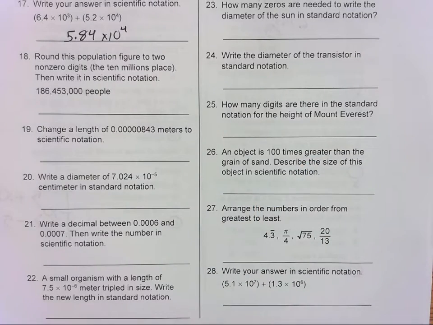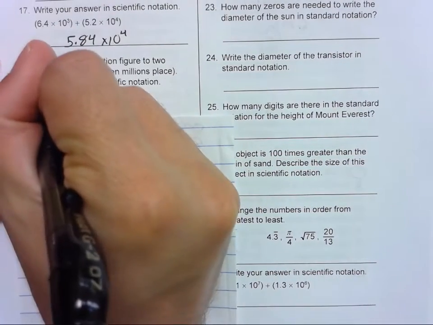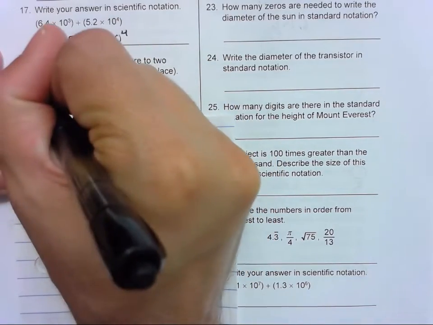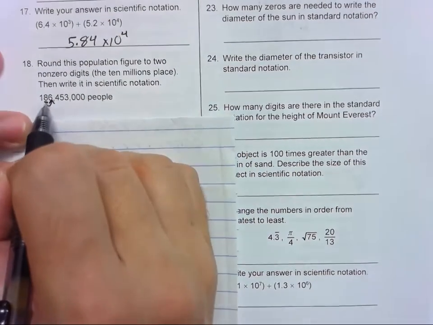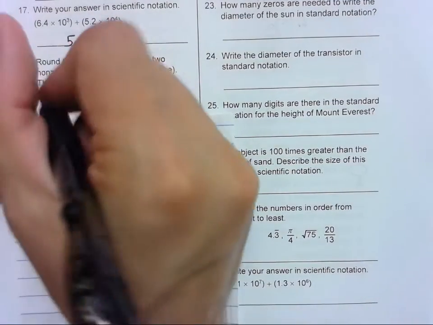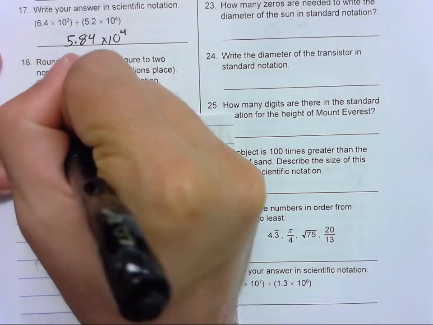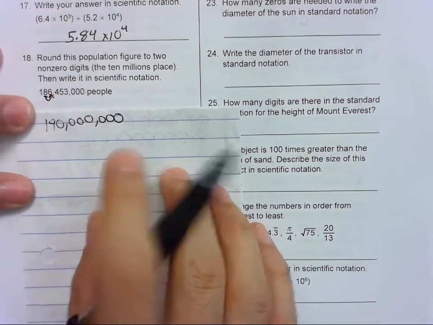18, round the population to 2 non-zero digits. So 10 millions place. And normally we get a lot of confusion on this problem, so we are rounding this 8. When we round this 8, we look at the 6. Does the 6 make the 8 go up or stay the same? It makes it go up. So this actually becomes 190 million. That's what we round it to.